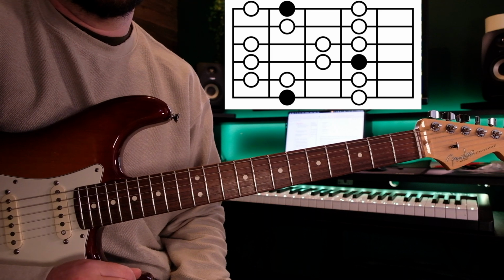And that is the box shape. Same warning as before though here guys. In fact, you may want to watch my video, the difference between the 5 and 7 major scale shapes.